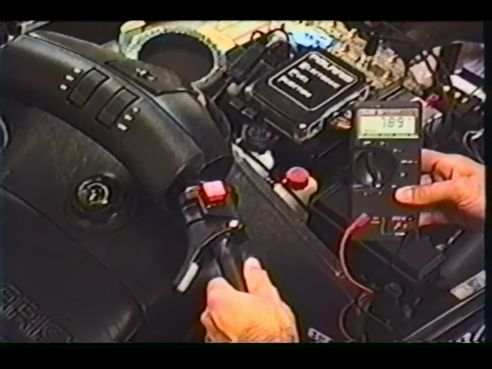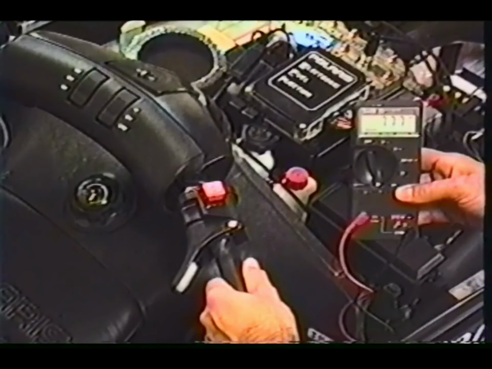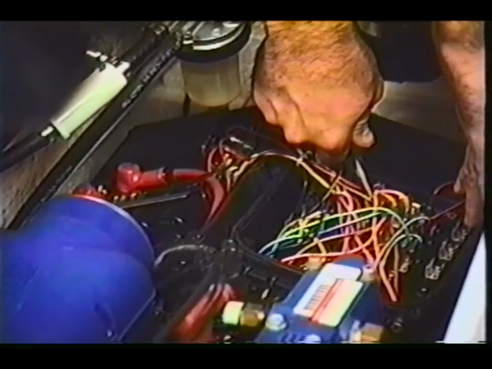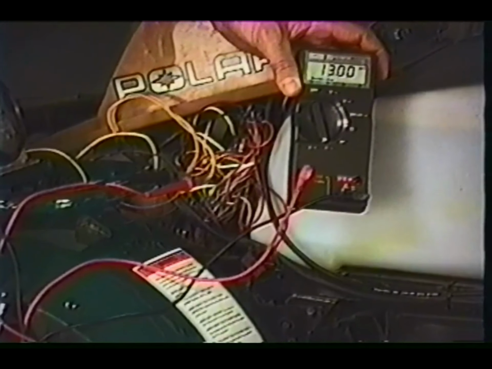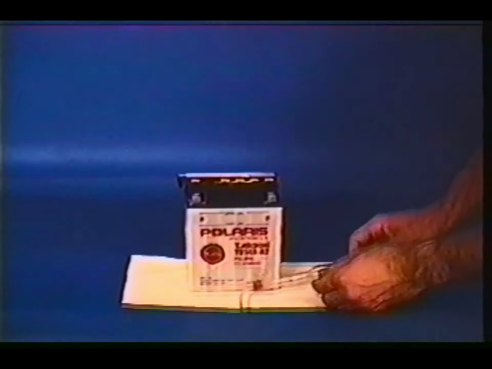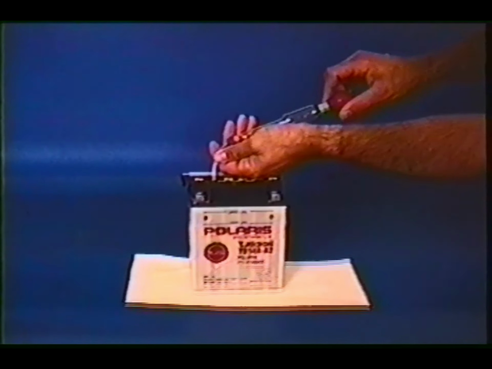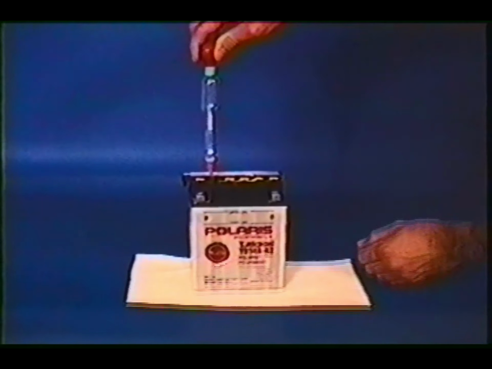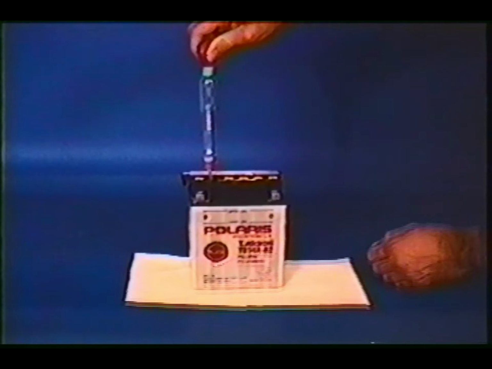In this video, we'll show you how voltage, current, and resistance tests can be used to diagnose charging system problems on Polaris snowmobiles, watercraft, and ATVs. We'll see some tips and reminders on battery testing and maintenance, and how a few simple tests can verify charging system operation. But first, let's review some of the basics of electrical theory.